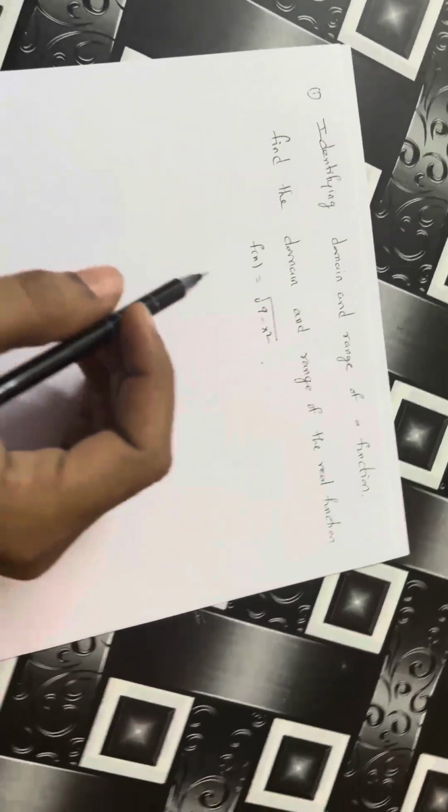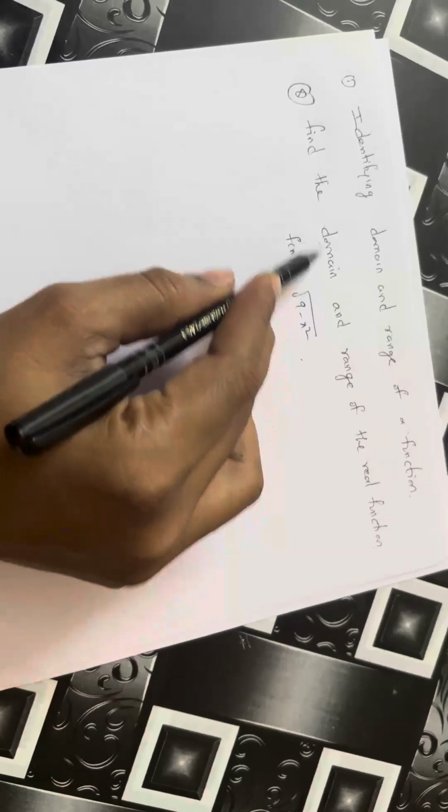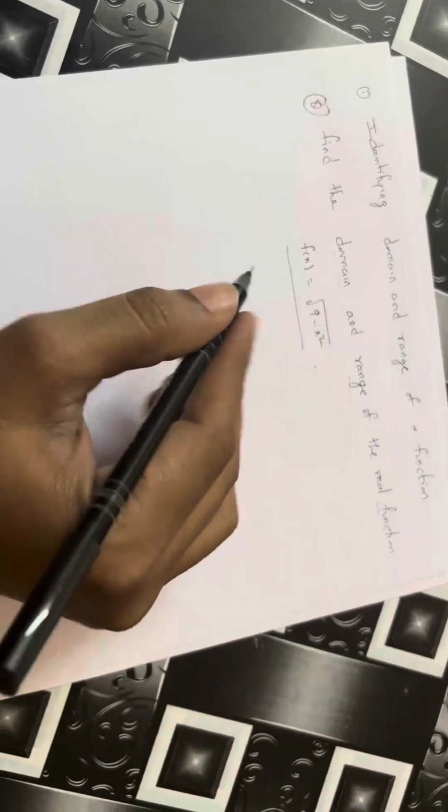Hi, let's discuss this domain and range of a function. Here I have taken the question: find the domain and range of the real function f of x is equal to root of 9 minus x square.